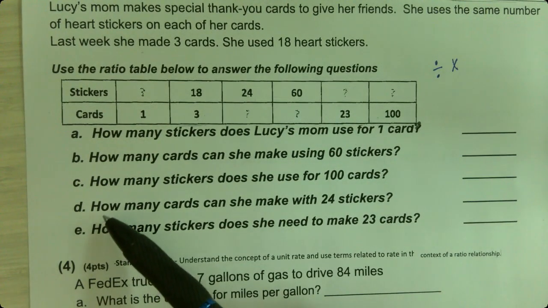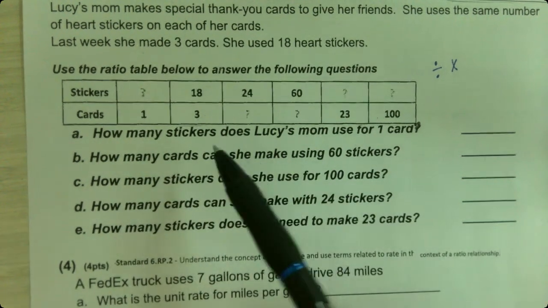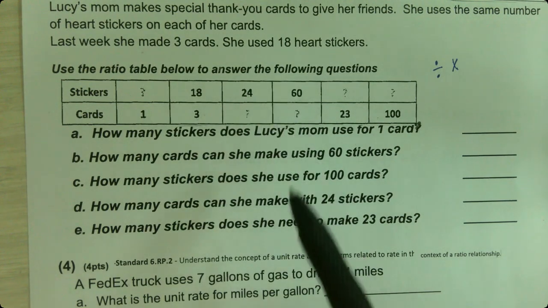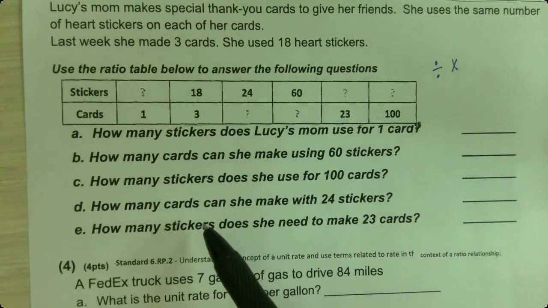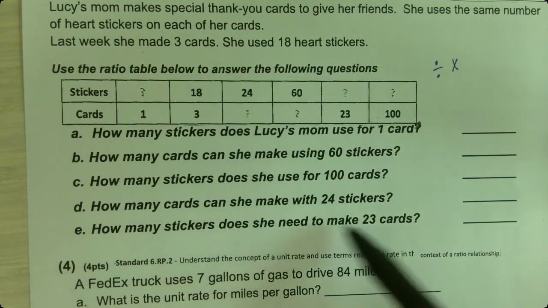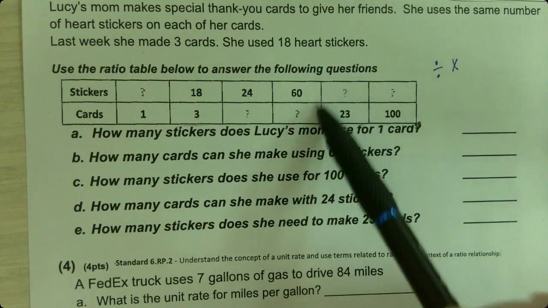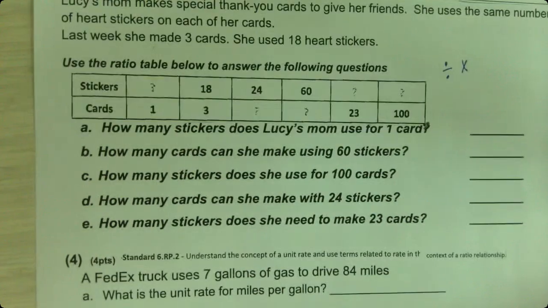And then the next one, how many cards can she make with 24 stickers? Use your information from right here. And then letter E, how many stickers does she need to make 23 cards? Again, use your information from right here. Go ahead, pause your video if you need more time to answer number 1.